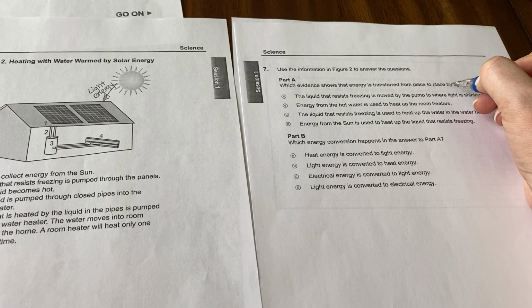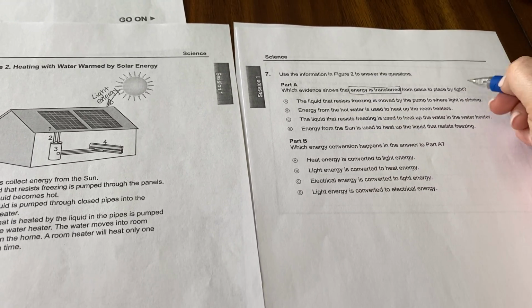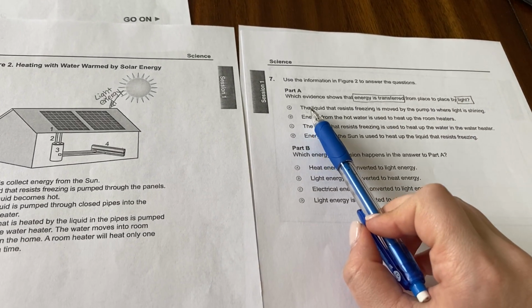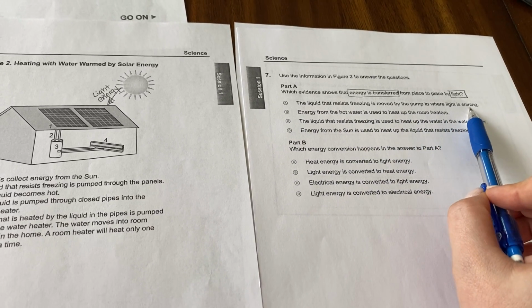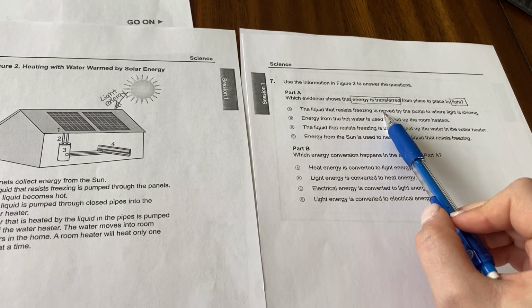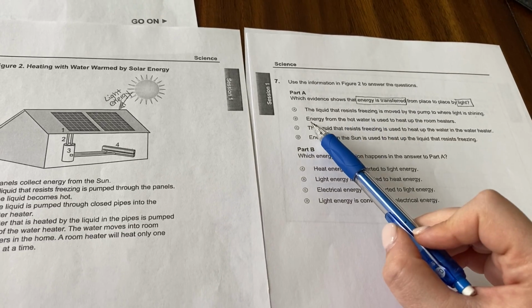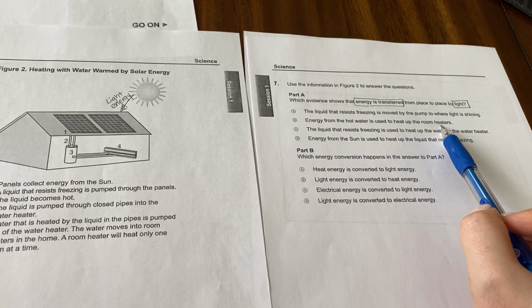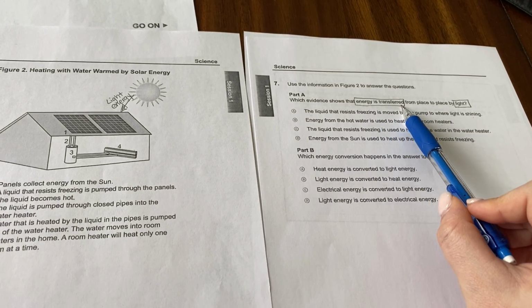So we're looking at energy being transferred by light. So when we look at our answer choices, the liquid that resists freezing is moved by the pump to where the light is shining. Is that energy being moved by light or energy being moved by water or electricity? Okay. B, energy from the hot water is used to heat up the room heaters. Well, did answer B give us any indication about energy being transferred by light?